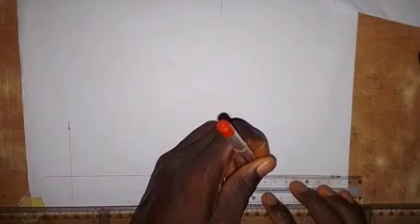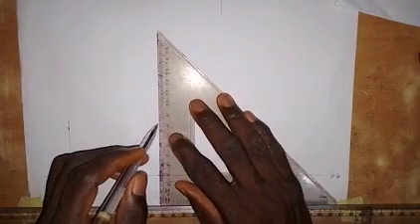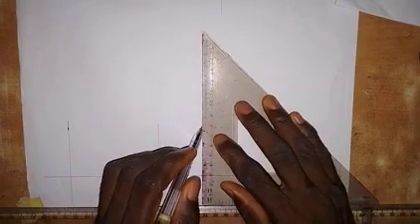So this is it. We are now going to draw a vertical line on each of these points. Here we draw a vertical line. We come here, we draw a vertical line. Then here also we come and draw a vertical line. These lines that we have drawn each represent the external part of each of the walls that we are going to produce its foundation for.